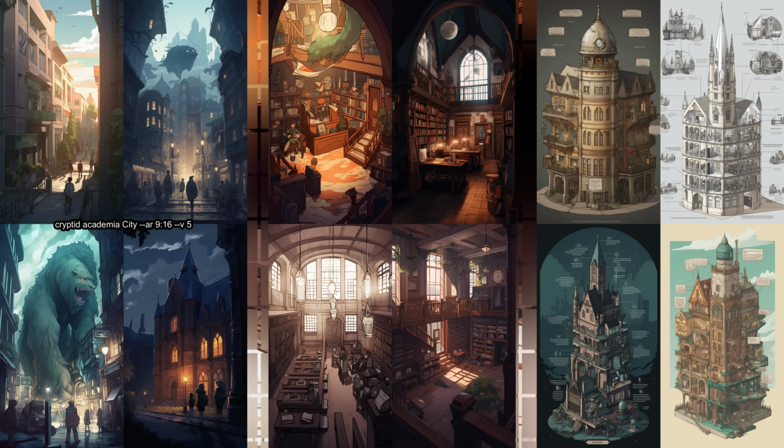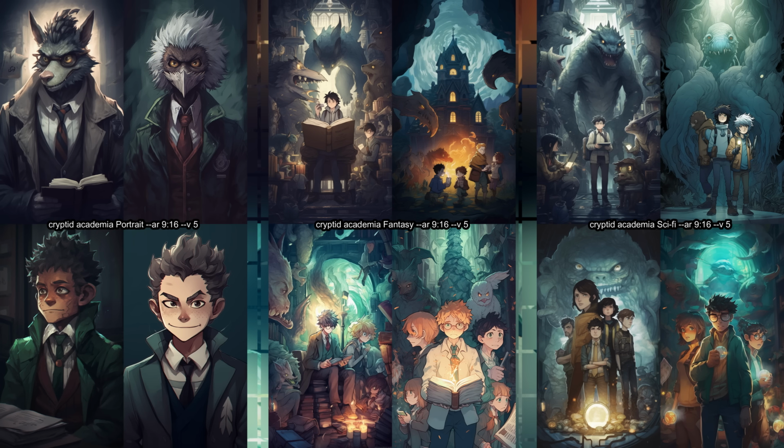Interiors look like out of anime to me. And architecture is doing some kind of infographics about academic-looking buildings. Portraits are again half studying monsters. Fantasy brings in some adventure, as does sci-fi. Although sci-fi doesn't look that sci-fi to me, it's so similar to fantasy in this case.